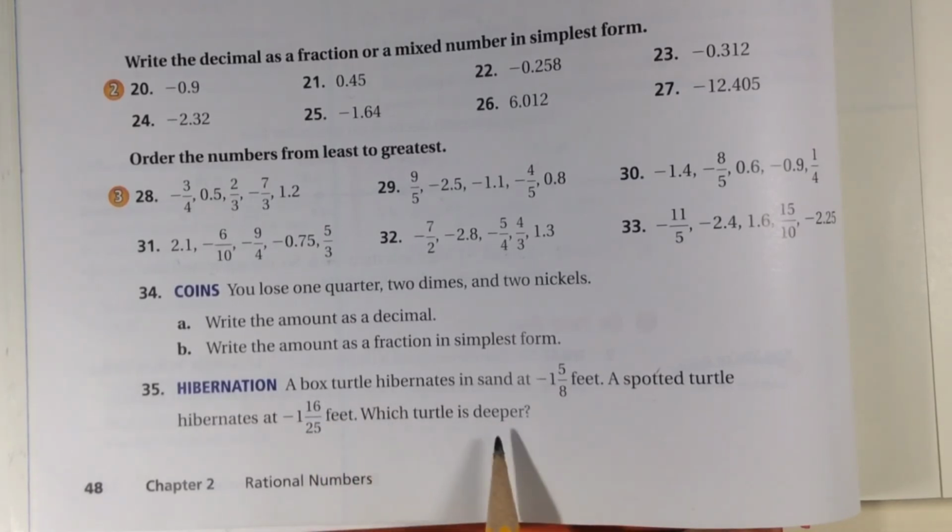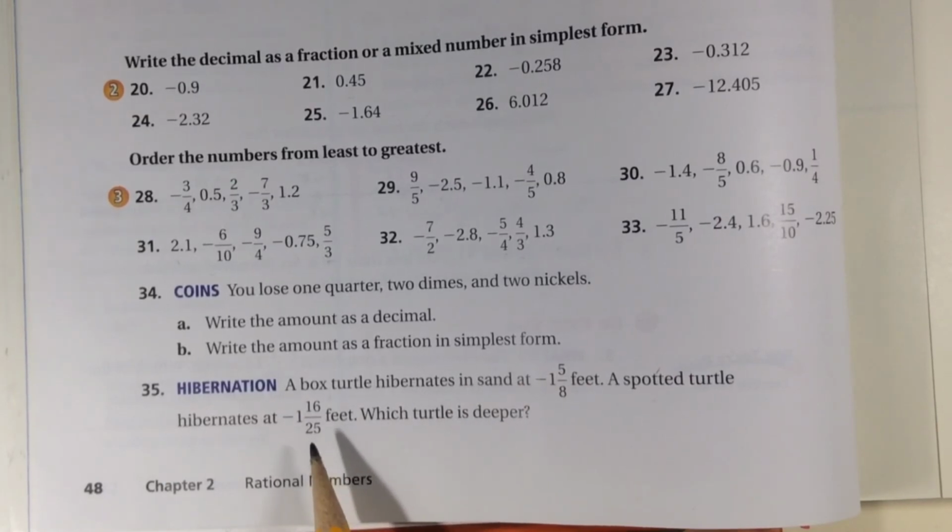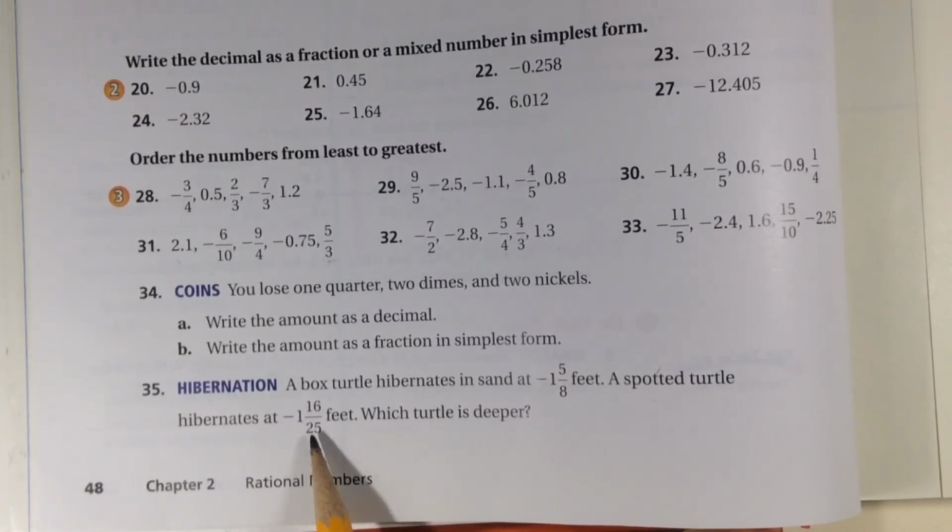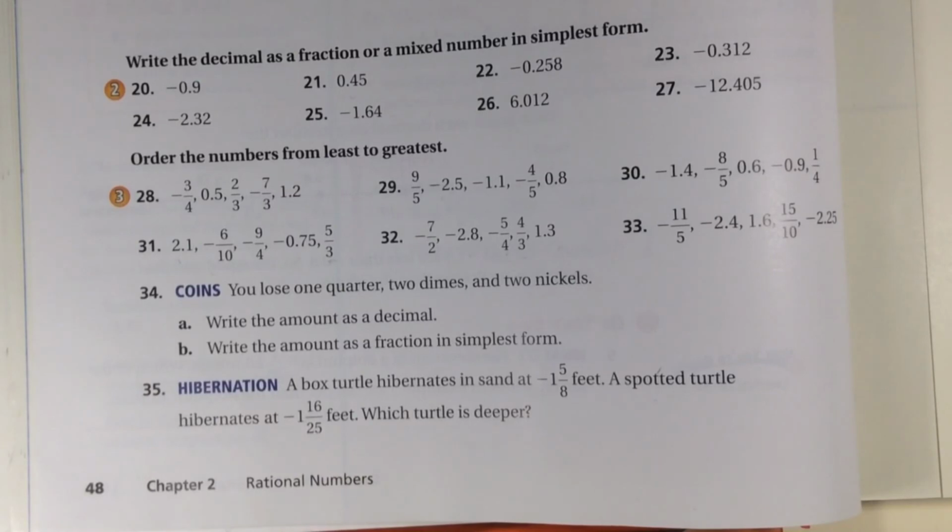Then you're saying which turtle is deeper or further from the ground. So we're looking at whichever one is the more negative number, because that means it's deeper. And when you do that, the spotted turtle at negative 1 16/25 feet would be deeper.